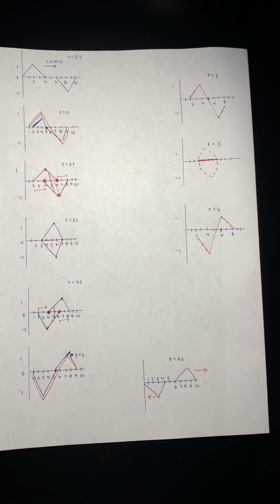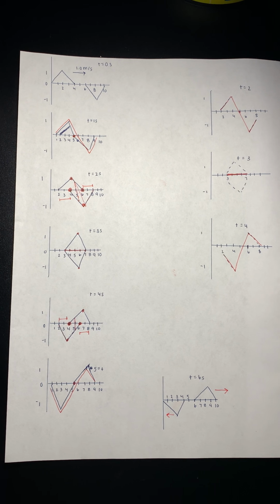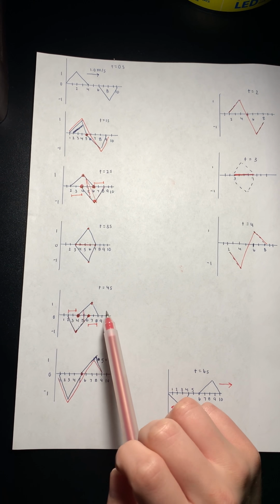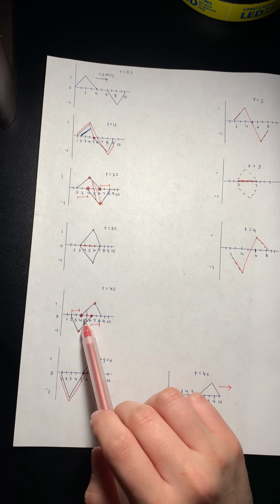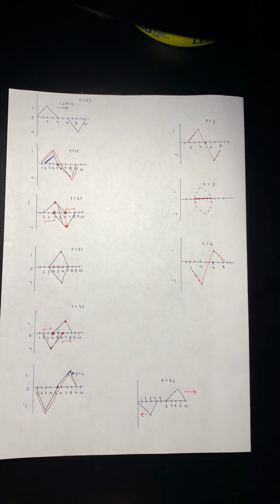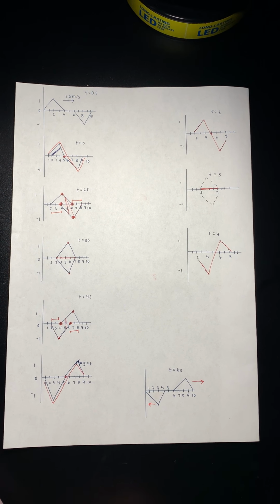And I hope this makes sense. Once again, the red is just what I did, the new graph. It's basically just connecting the dots wherever you're finding the difference, drawing that dot and connecting it. And that is how you would draw graphs from two waves that you are given.